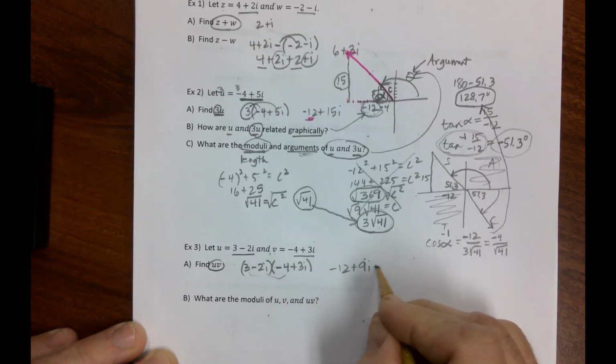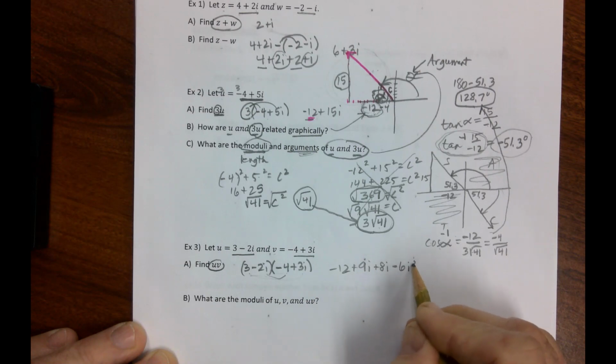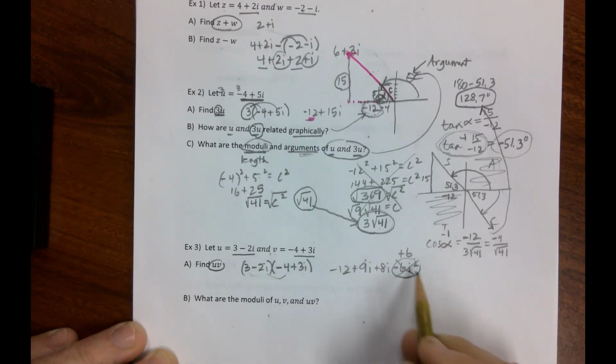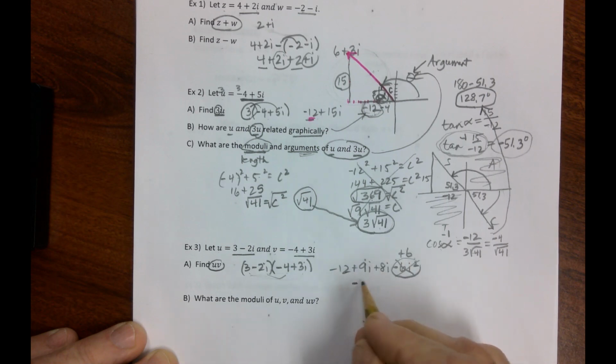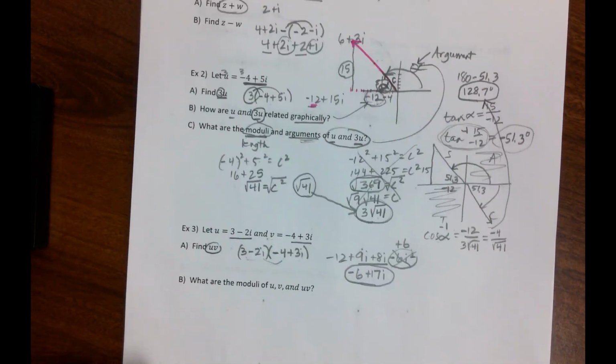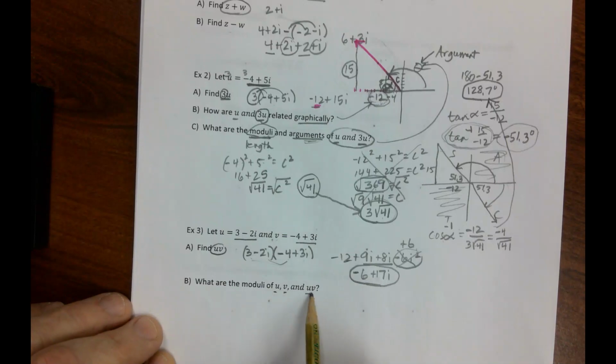Inside, 8i. Last, negative 6i squared, which if we look at this, that's just plus 6. Negative 12 and 6 is negative 6. These two are 17i. So, it says, what are the moduli of u, v, and uv?